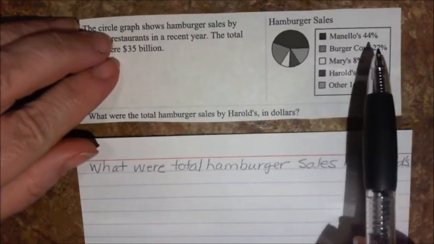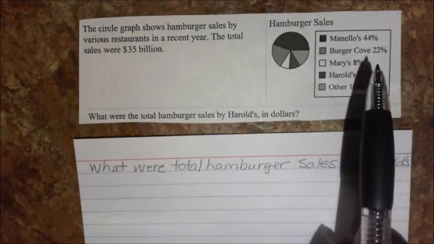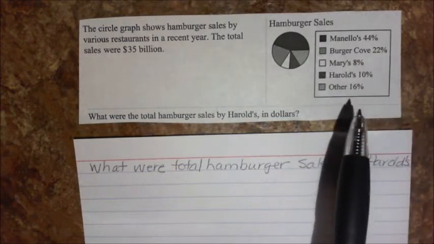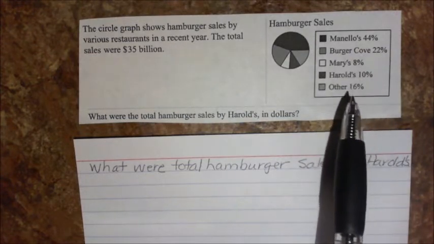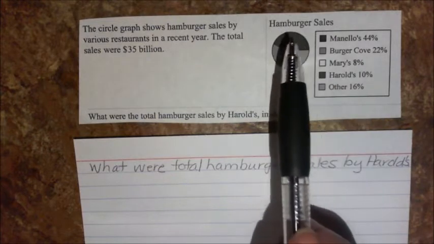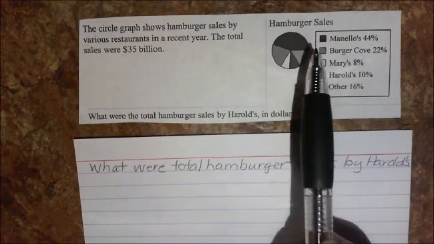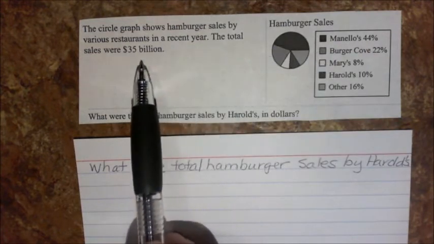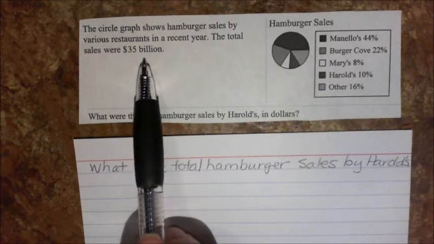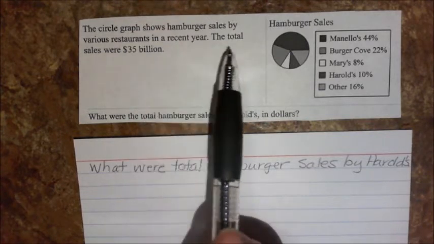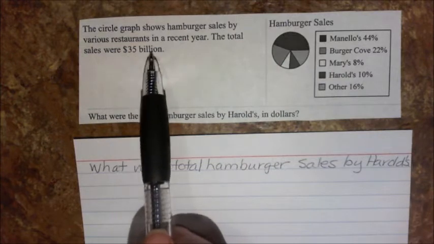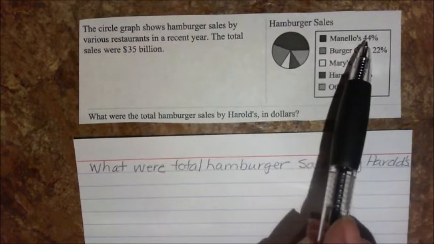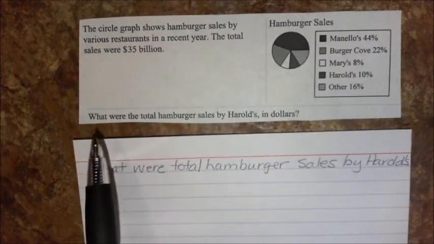Now remember, the percent idea always goes with of something. It goes along with percent of something. So what is that percent of something? Well, these are parts of total hamburger sales, so these are percent of total sales. We're told that that's 35 billion. So reading carefully now, we know the whole circle stands for 35 billion in total sales, and each part stands for a percent of 35 billion.